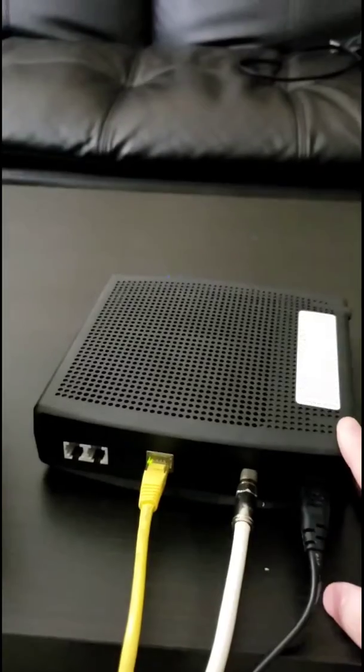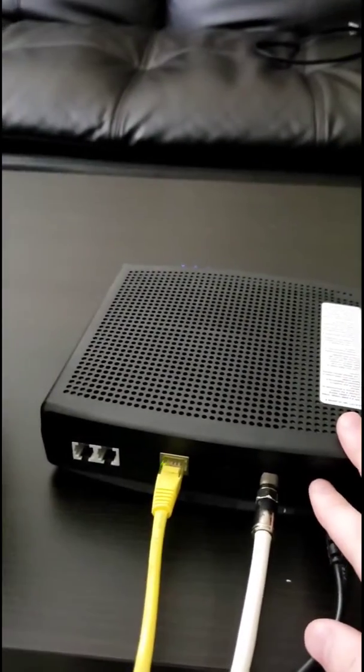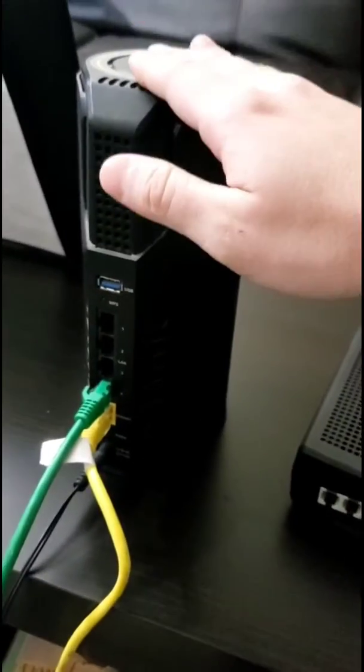When we have these internet issues, the first thing to do is unplug and restart the modem, but ideally you also want to restart your router.